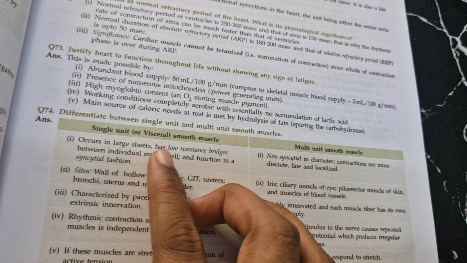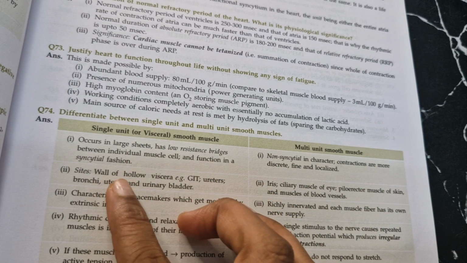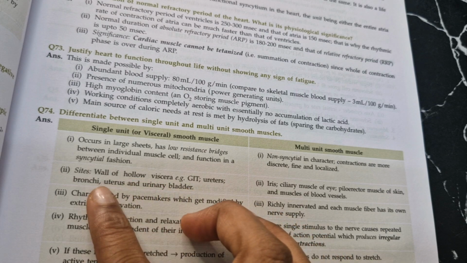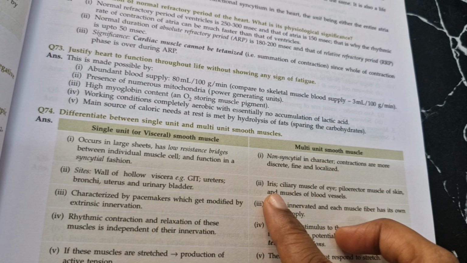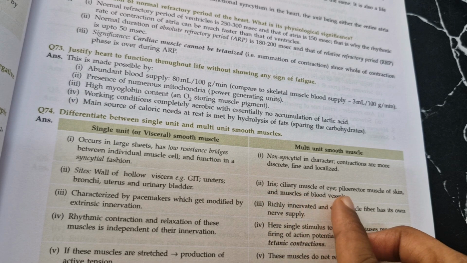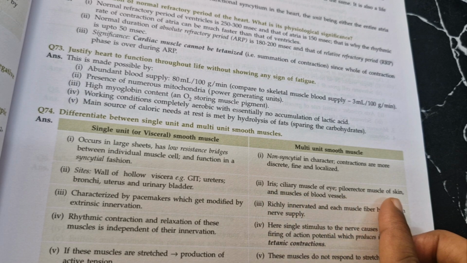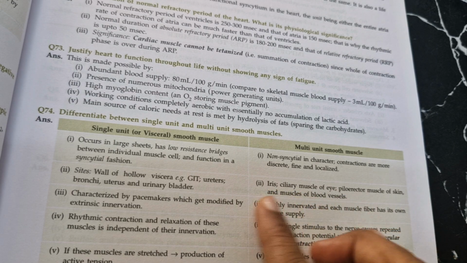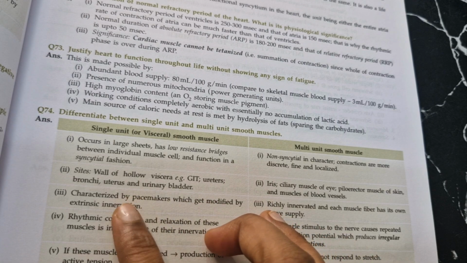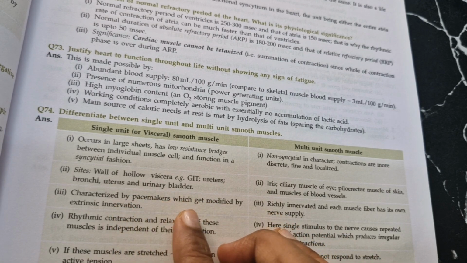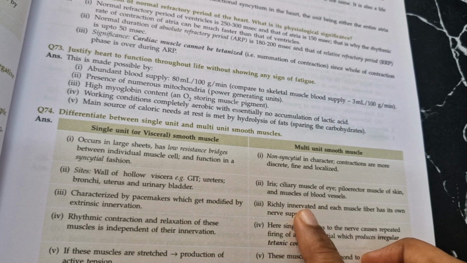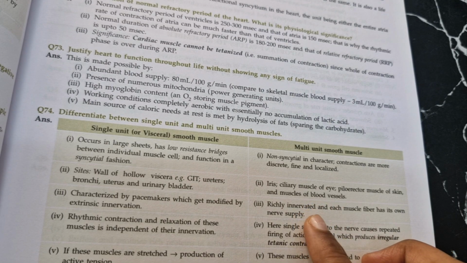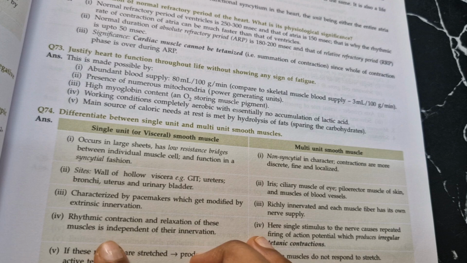Single unit smooth muscles are found in the wall of hollow viscera, GIT, uterus, bronchus or urinary bladder. Multi-unit smooth muscles are present in the iris, ciliary muscles of the eye, pilorector muscles of the skin and the muscles of blood vessels. A single unit smooth muscle is characterized by a pacemaker, which gets modified by extrinsic innervation. A multi-unit smooth muscle is richly innervated and each muscle fiber has its own nerve supply.